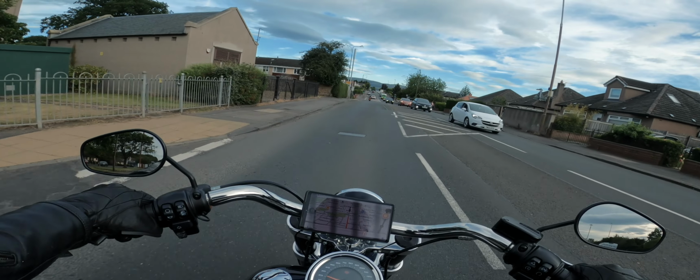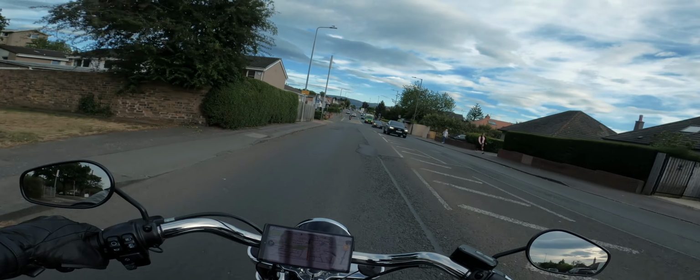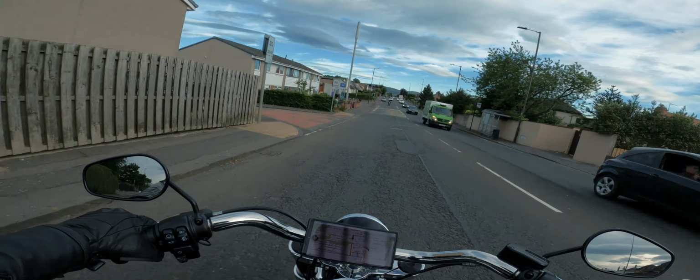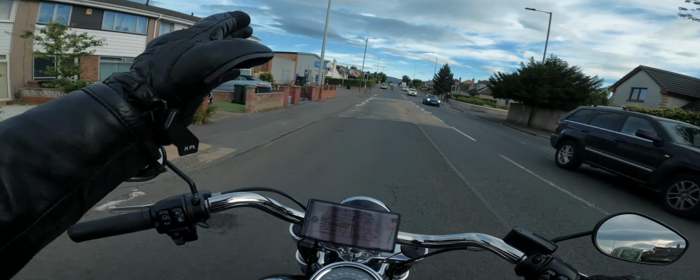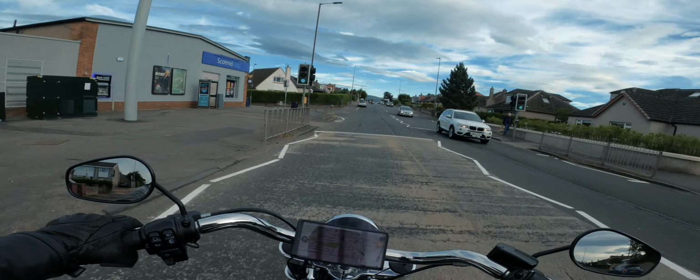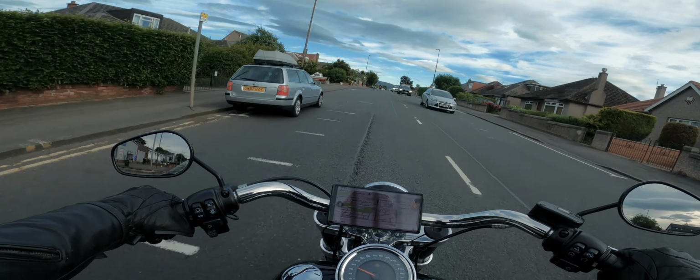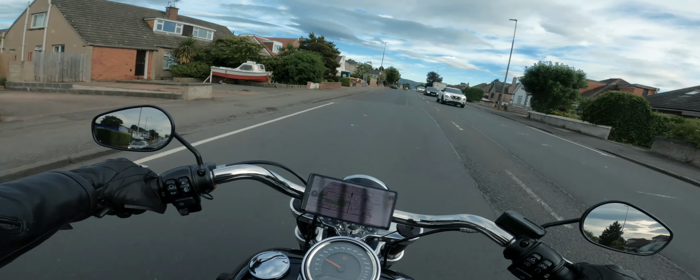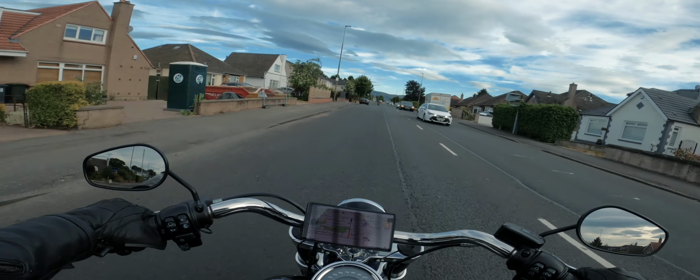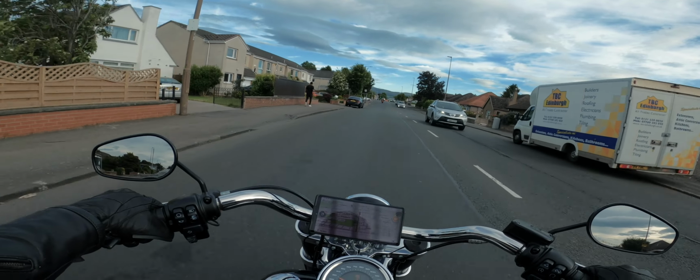Already done some difficult turns, not difficult turns, but 90 degree turns like this one here at slow speeds, and so far yeah, it seems alright. It doesn't seem like it is affecting the handling too much.